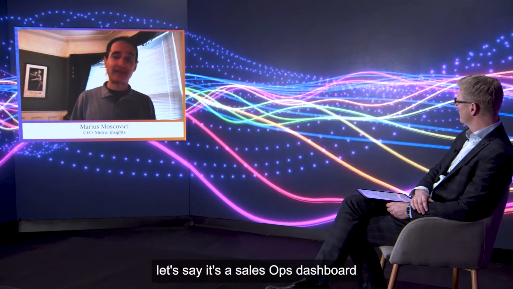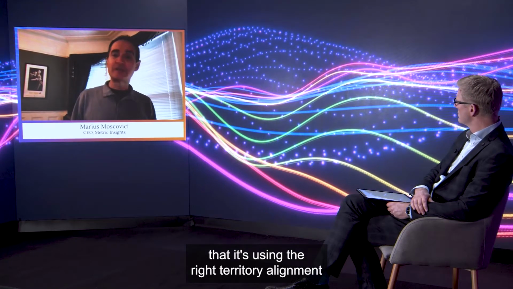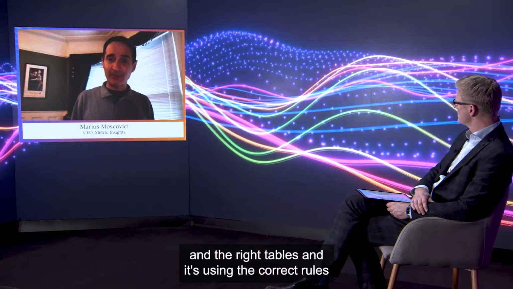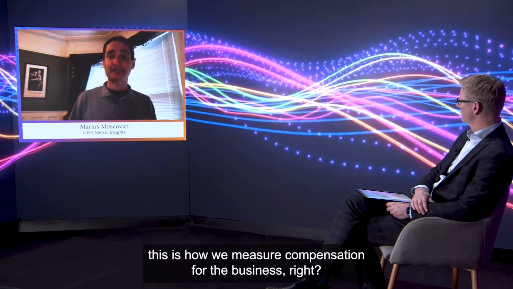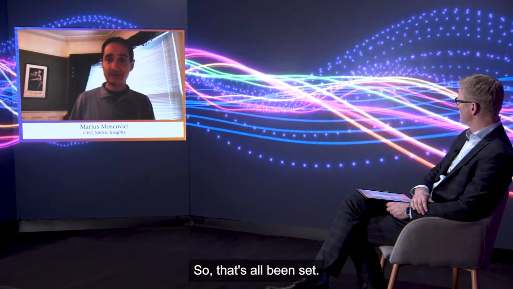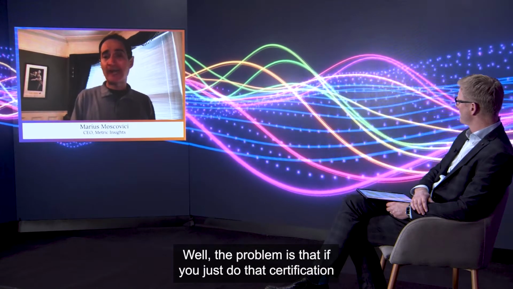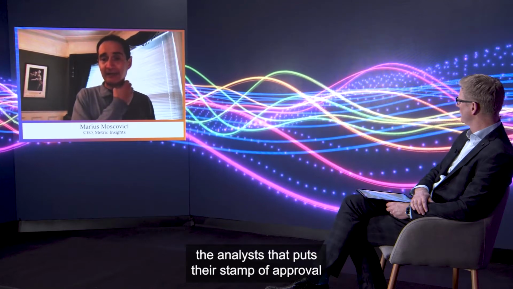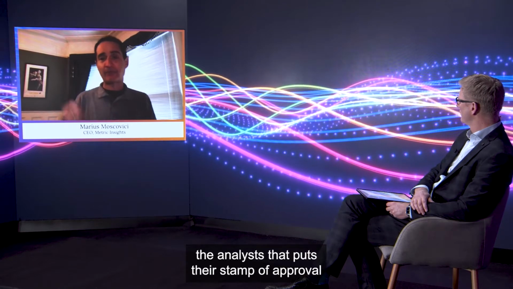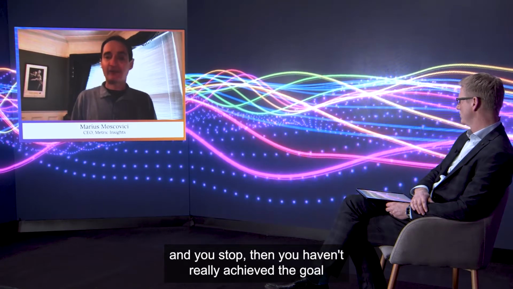Let's say it's a sales ops dashboard, it's using the right territory alignment and the right tables, and it's using the correct rules that the business has designated. This is how we measure compensation for the business, right? So that's all been said. Well, the problem is that if you just do that certification process as a one-off, when the content gets created, the analyst puts their stamp of approval, the business person puts their stamp of approval, and you stop, then you haven't really achieved the goal.